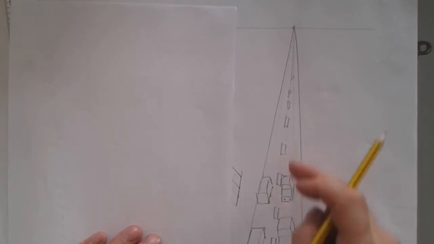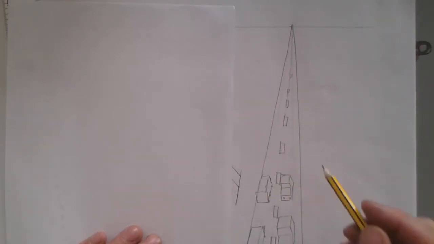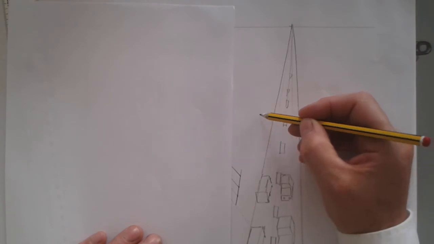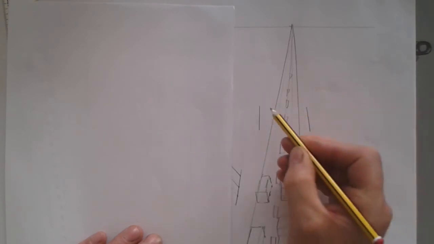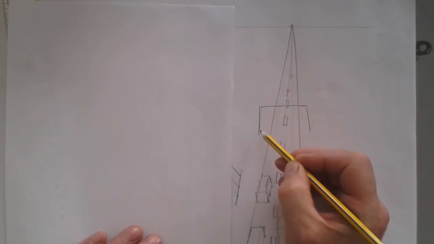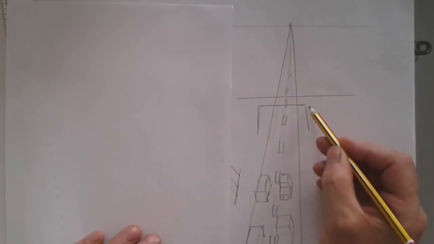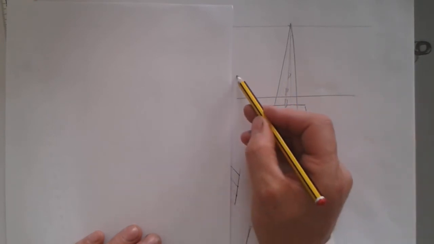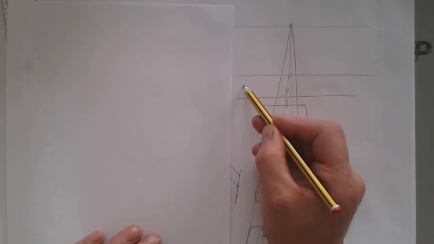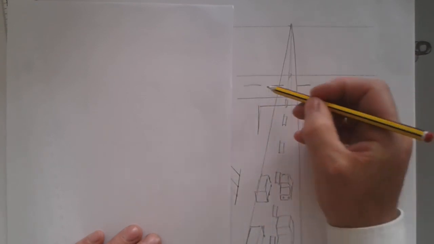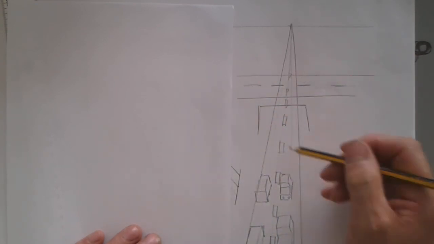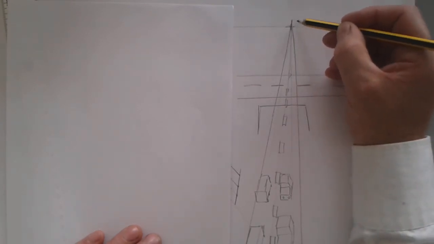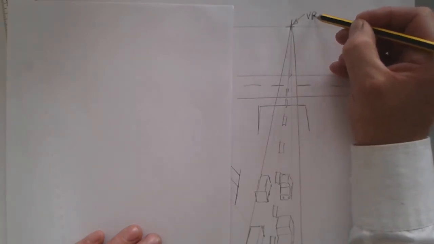Now try drawing me a motorway or a road and see if you can include maybe a bridge. So you could put a bridge across your road here, a little bit like that, and you could put another road maybe along the top here with some traffic on there. Have a play, but with everything going back to this vanishing point here.